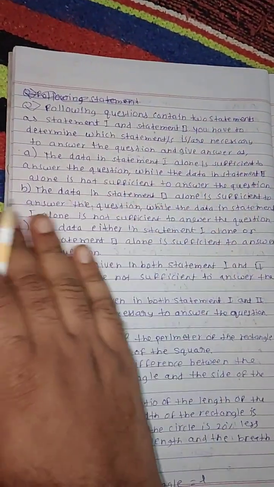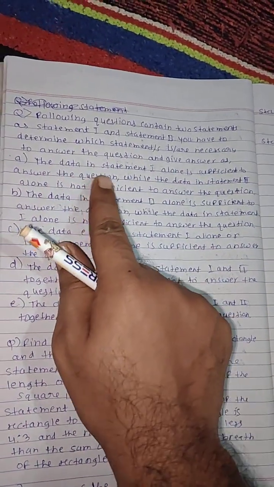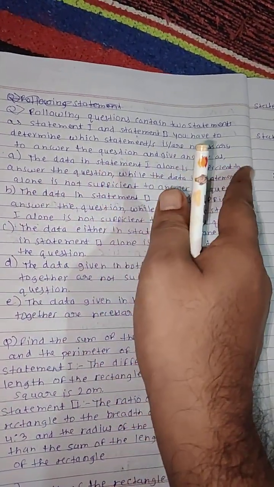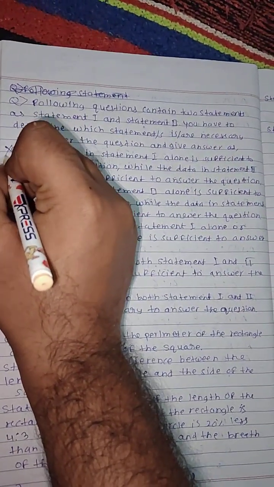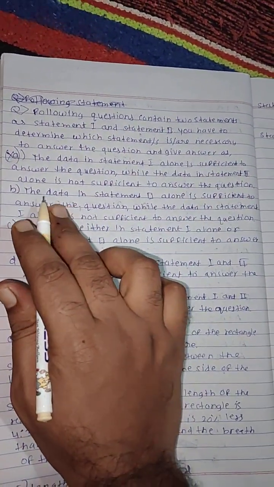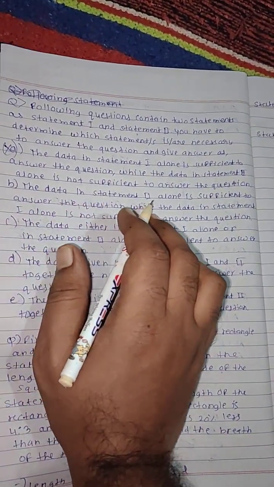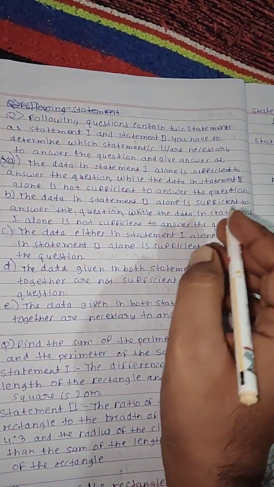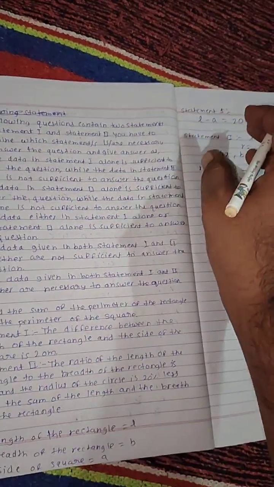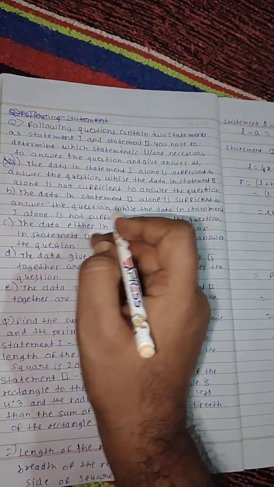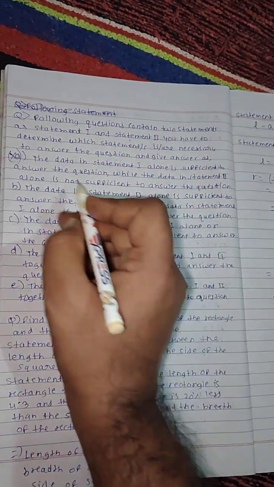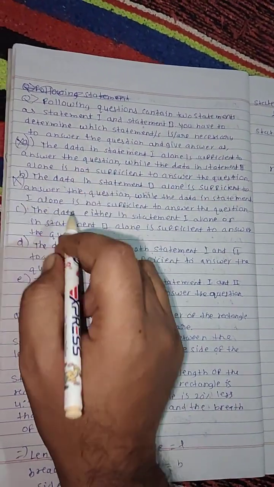So the correct answer will be, in the first option they have given that statement 1 alone is sufficient, but 1 is not sufficient, so option A is incorrect. In the second, the data in statement 2 alone is sufficient, but 2 is also not sufficient, and combined also not sufficient, so this is also incorrect.